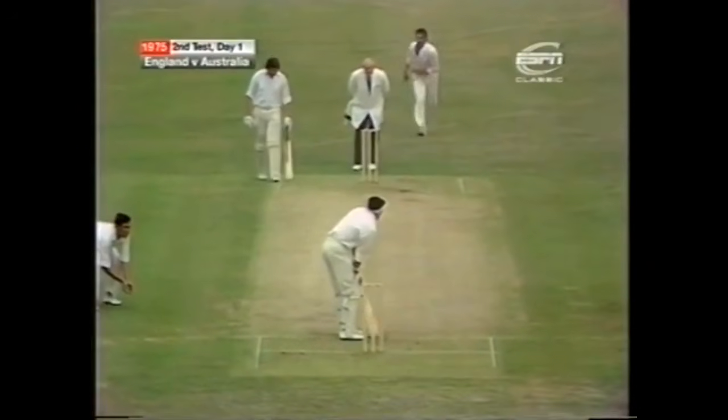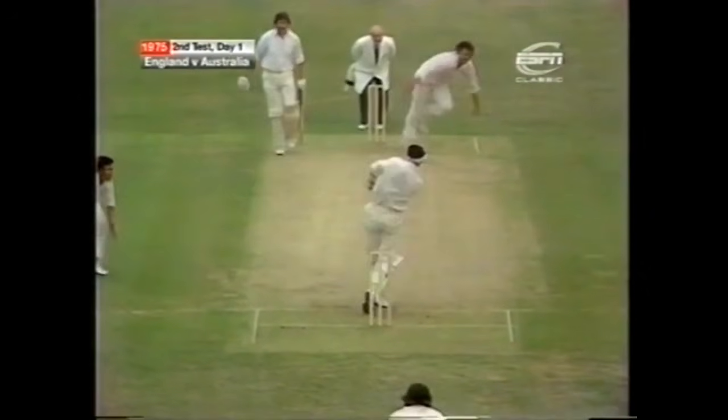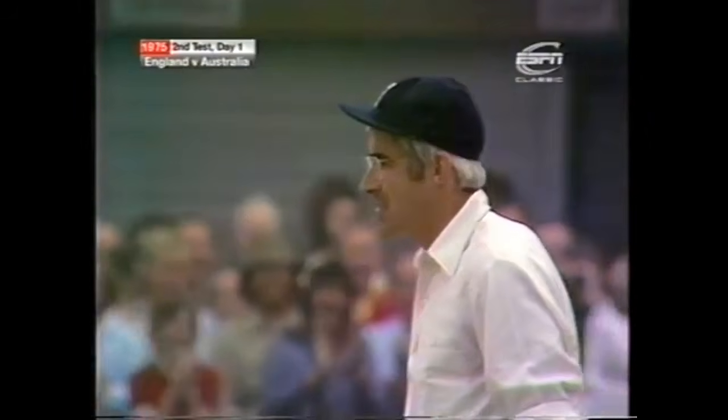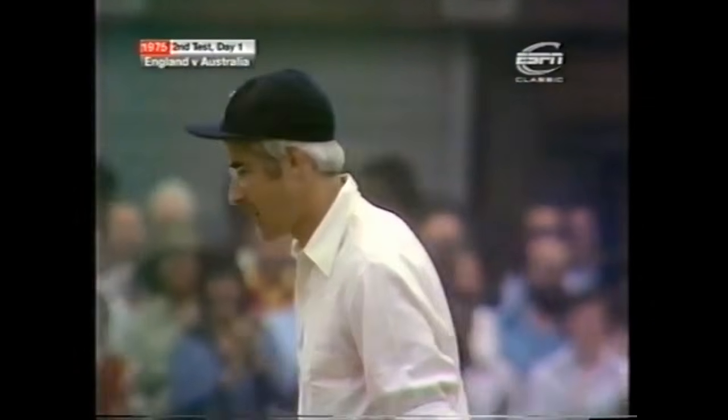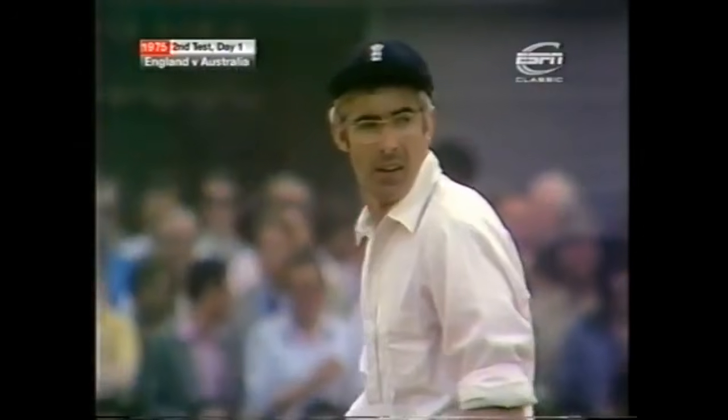Oh, fine shot. What a great shot there by Dennis Steele. That's the way to play the bouncer. In position beautifully. That's the third time he's hooked him away. This boy is not frightened. A great shot by Dennis Steele.